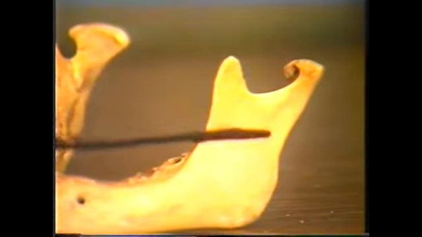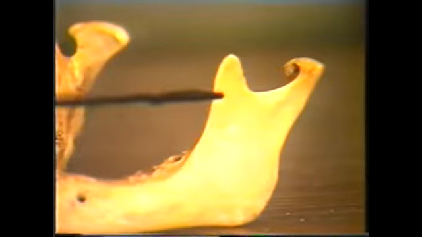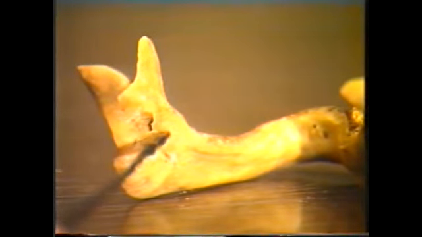The lateral surface of the ramus of the mandible gives the insertion to the masseter muscle and is covered by the parotid gland. The medial surface of the ramus presents the mandibular foramen, which leads to the mandibular canal that transmits the inferior alveolar nerve and vessels.